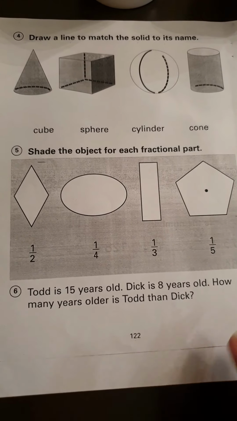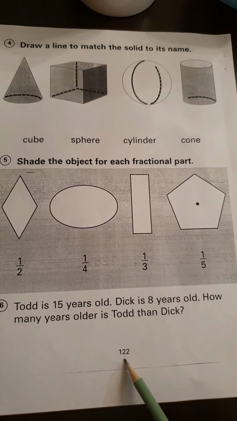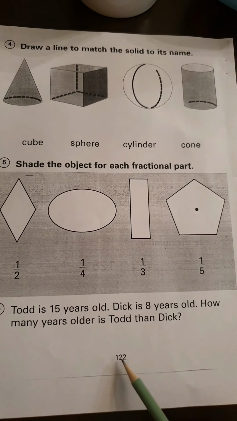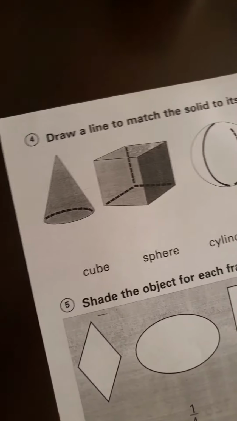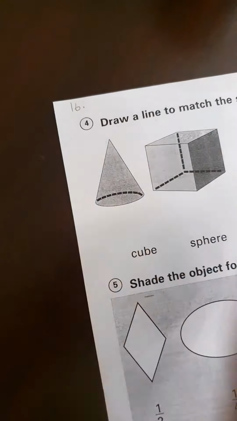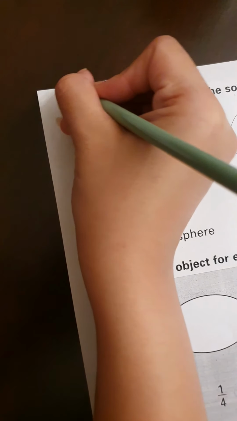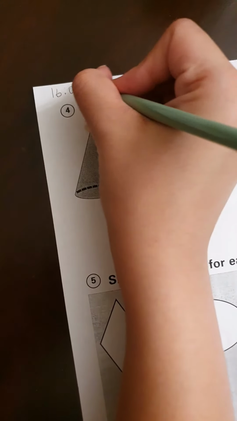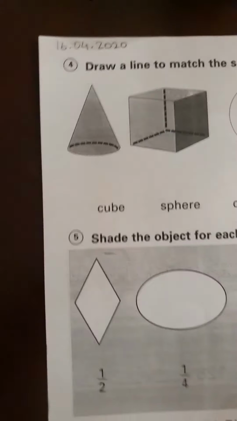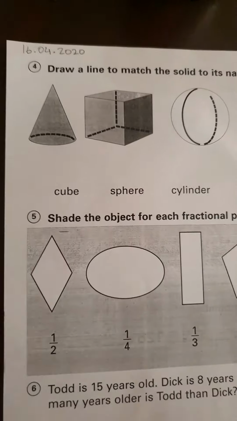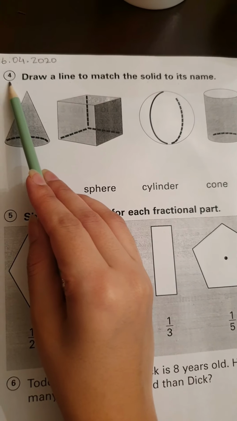Open your book to page number 122. Look at the bottom of your book. It should say 122. And let's start writing the date. So what is the date today? It is 16th of April, which is the 4th month, 2020. So there we go. This is our date. Now put your finger on number 4 and let's see what they're asking us to do.